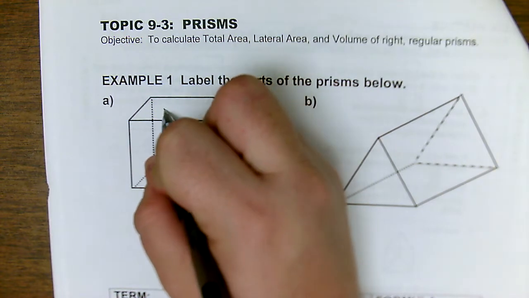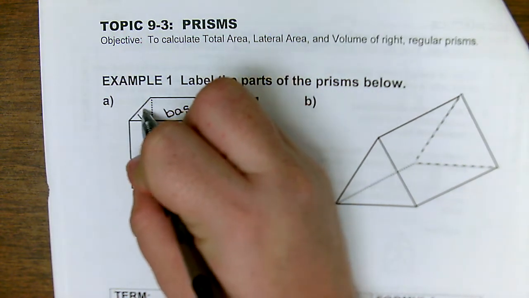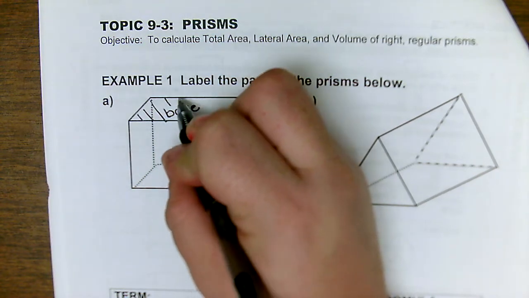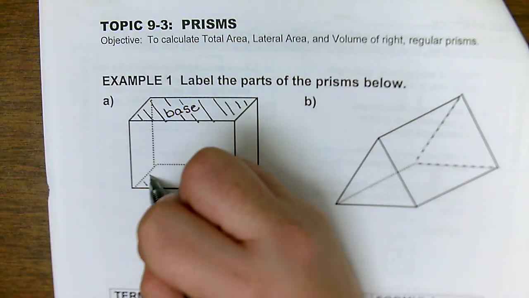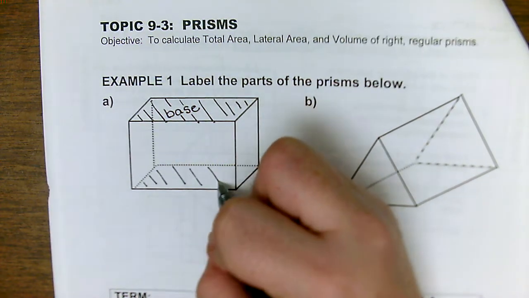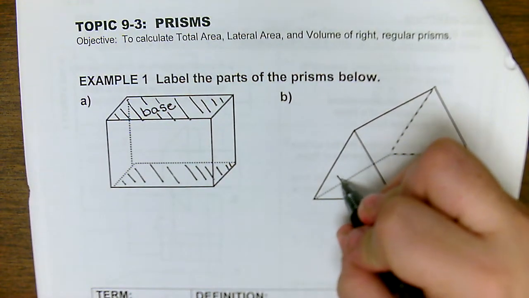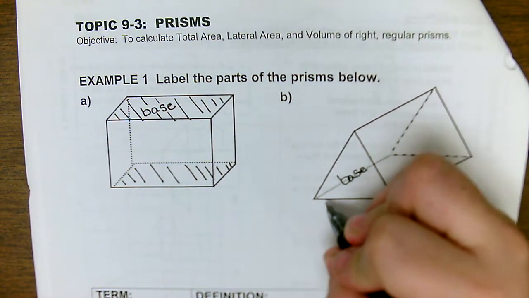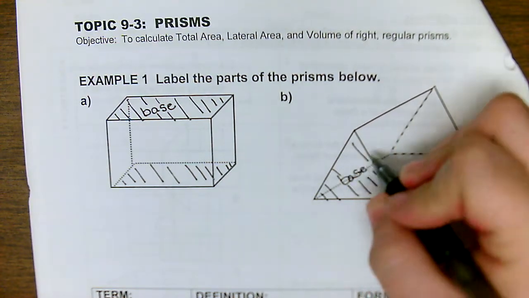So, our bases are our parallel sides. So this would be a base on our rectangular prism, and so would this bottom one. The triangles would be our bases on a triangular prism.